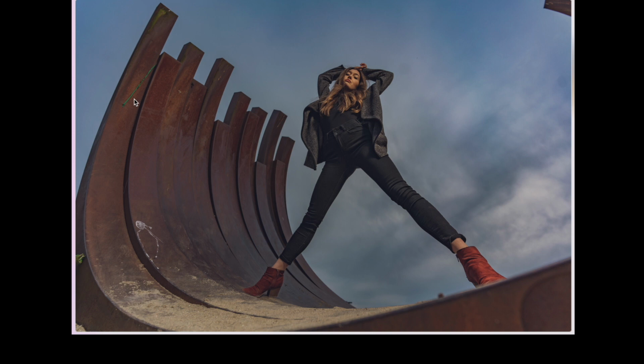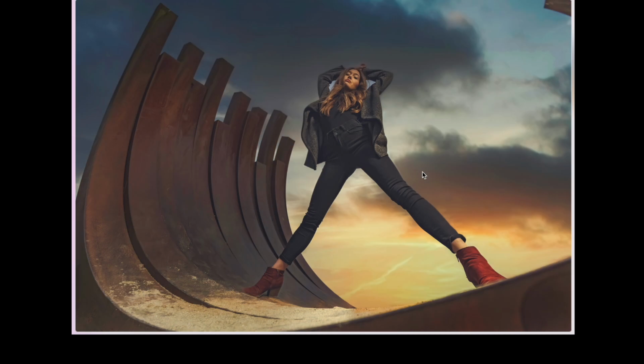A few things that I cleaned up here are this green crack, and up here, lots of little spots. You can see there's bird poop here, a little piece of grass, some sand in the corner, this little part of someone's head, etc., etc. And the final image, with just those few small adjustments, is this.